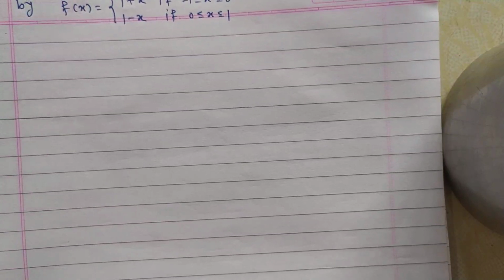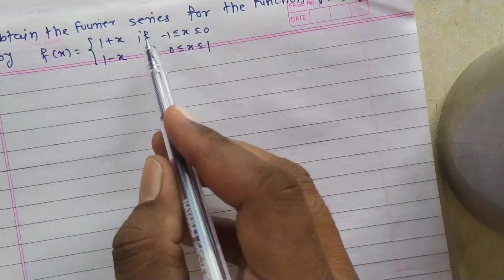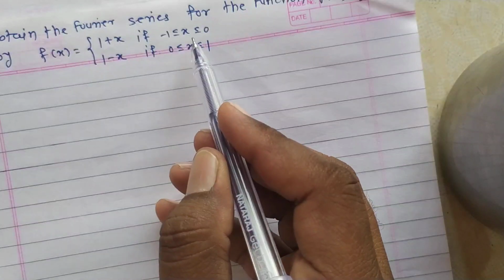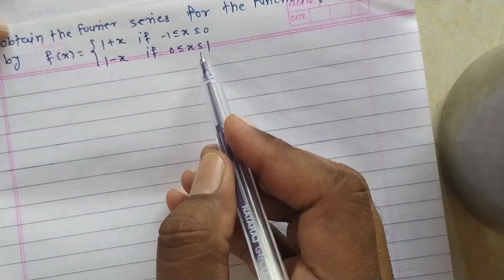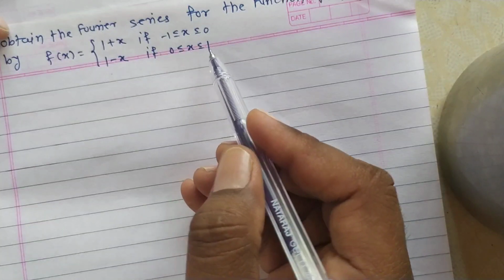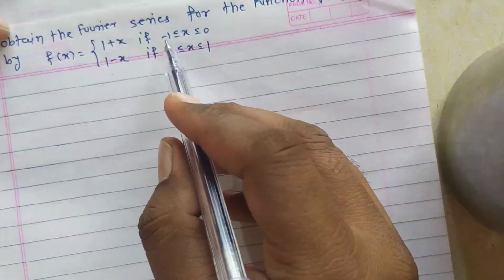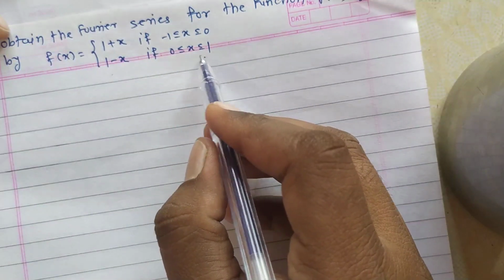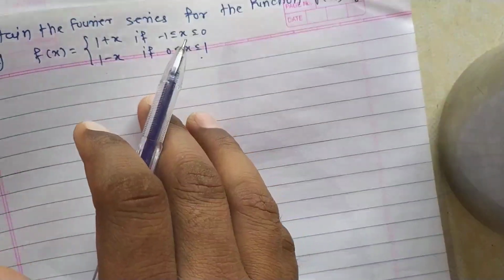Now next problem is obtain the Fourier series expansion for the function f of x given by f of x equal to 1 plus x if minus 1 is less than equal to x is less than equal to 0, and 1 minus x if 0 is less than equal to x is less than equal to 1. So this problem is same as last problem. Means here interval is minus 1 to plus 1. So we have to check given function is even or odd. I think this problem and last problem is same.